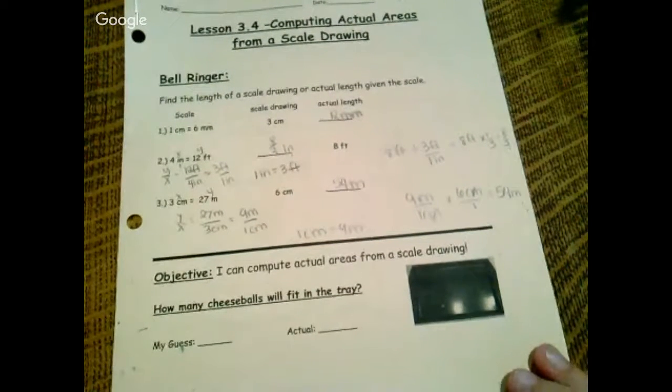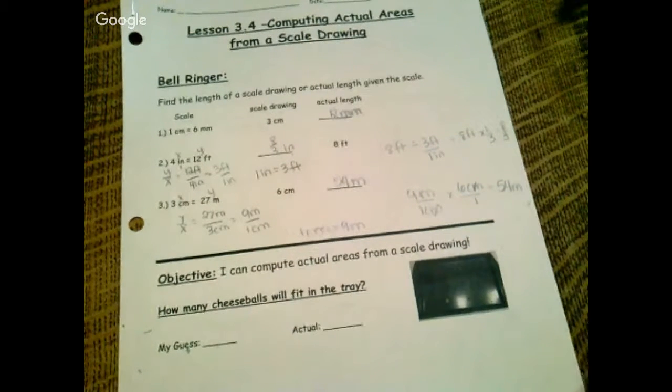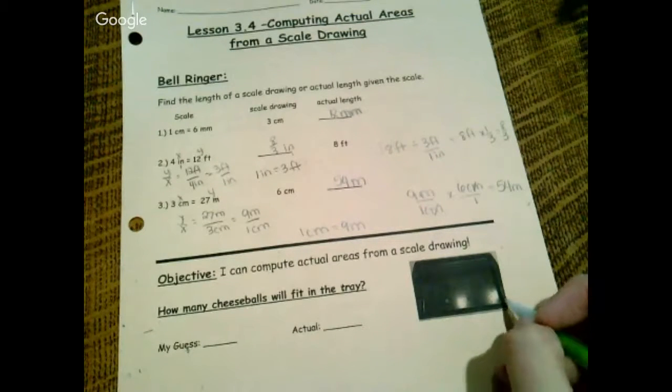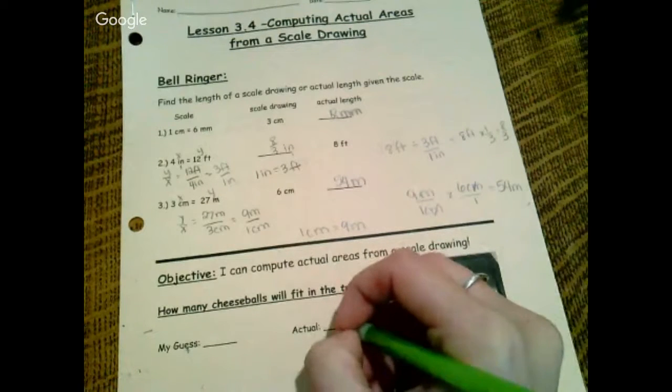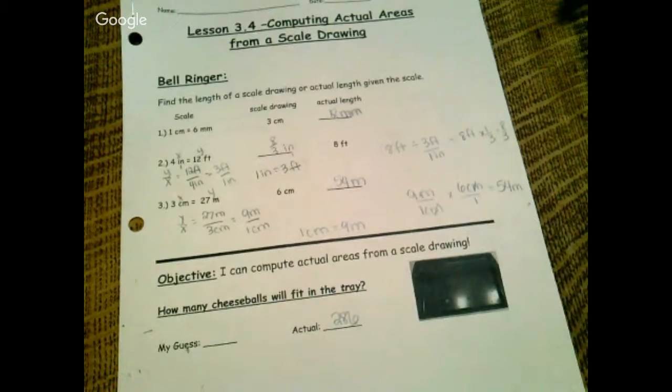But first, I want you to try to guess, how many cheese balls do you think will fit on this tray? Take a moment, pause the video, and guess. Welcome back. How many did you think there were? Well, if I take this little one and I try to line it all up really carefully, there are actually 286 cheese balls on that tray.